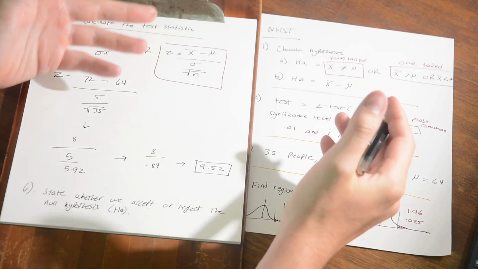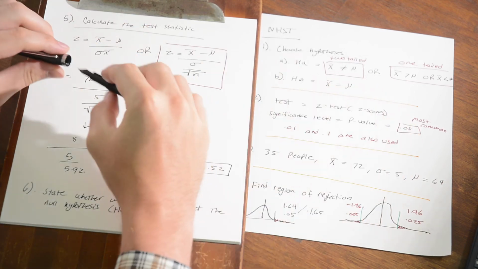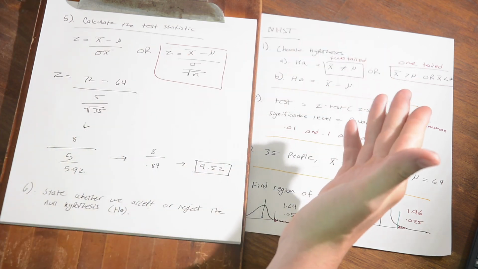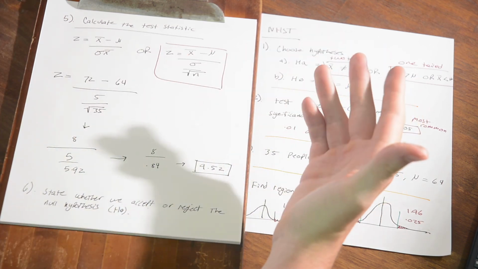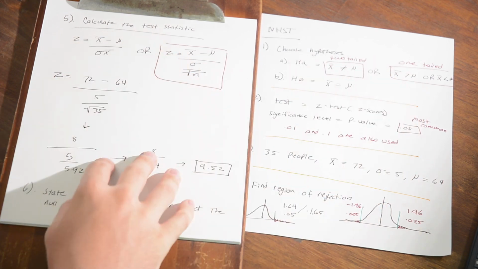And there you have it. That is an introduction to null hypothesis significance testing using z-scores. At some point, we'll get into this using a t-test as well, but for the most part, it is the same.